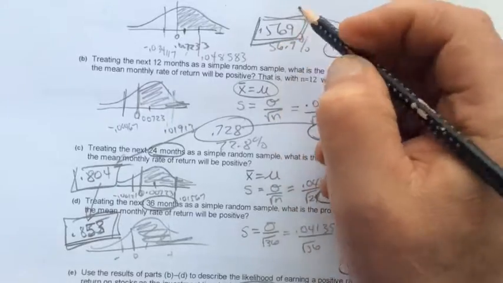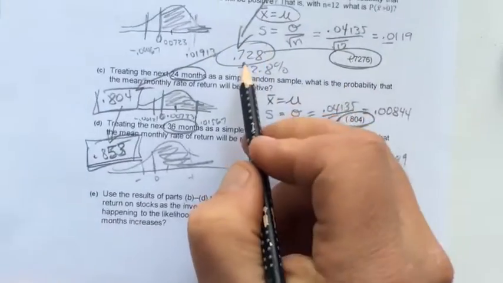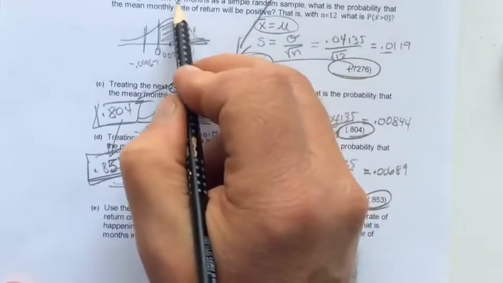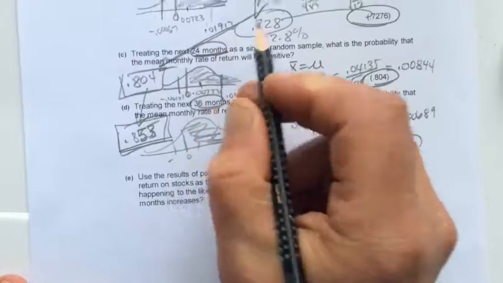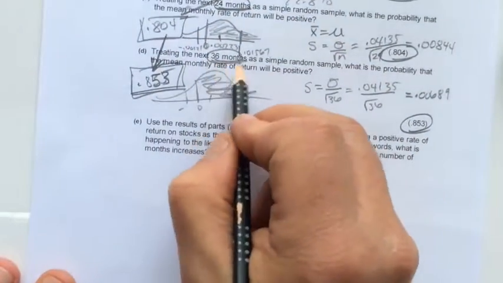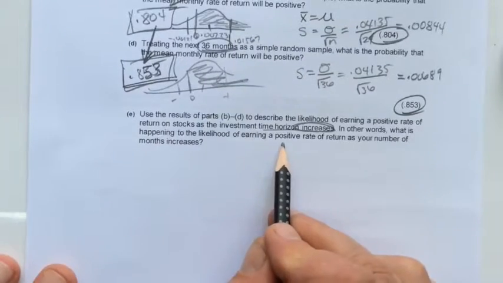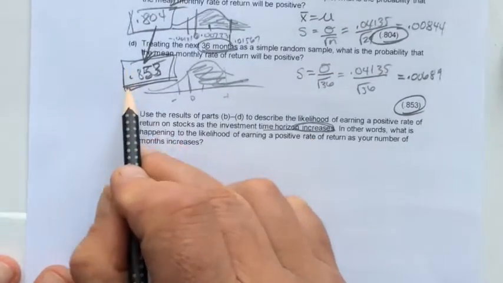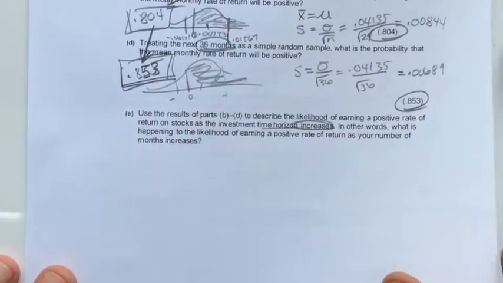You had a 56% chance of making money over a 1 month period, 72% over a 12-month period, 80% over a 24-month period, and 85% over a 36-month period. So the longer amount of time you keep your money invested, the better chance you have of having a positive return.